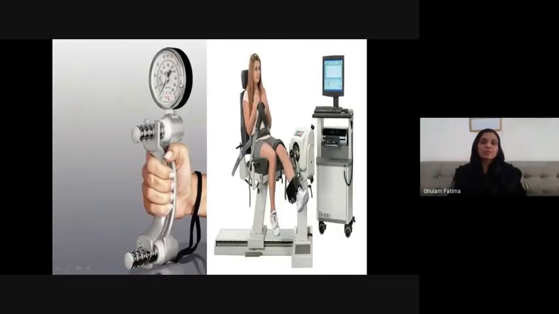That is a very objective measurement. Okay, manual muscle testing is a subjective measurement, but the handheld dynamometer is an objective measure. The objective measurement can be taken by handheld dynamometer, and another method is isokinetic dynamometer. Now this is the setup which is called isokinetic dynamometer.